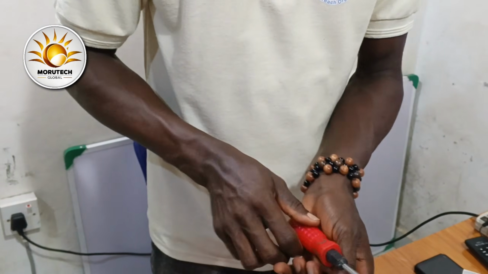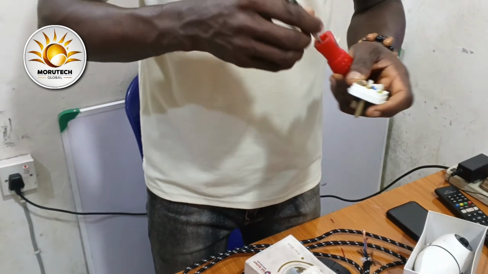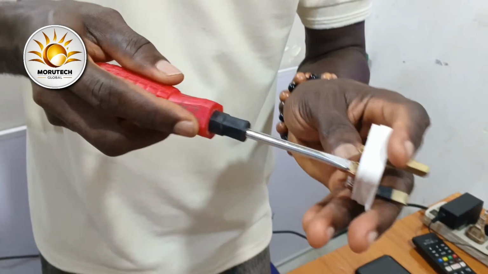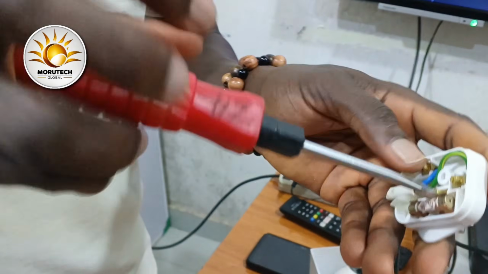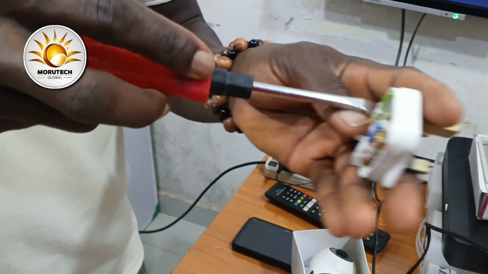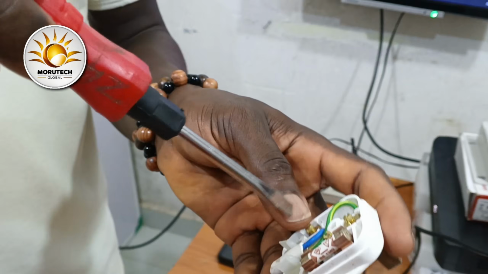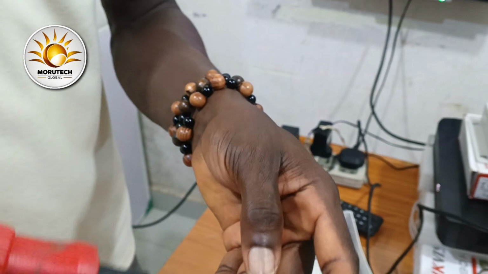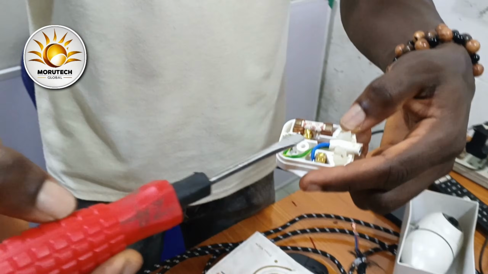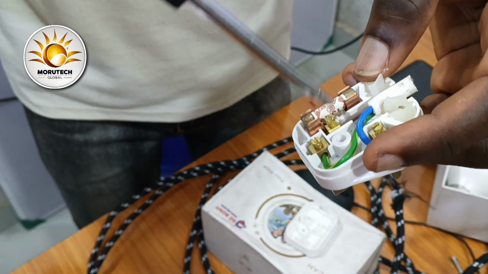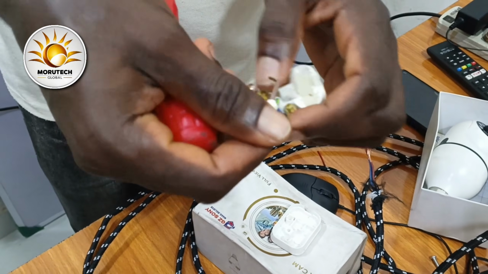So I will have to change my screwdriver to flat, because everything I have here is giving me flat, flat, and flat. So I have to change it. And so if you open this place, it's easy. What you have here, this terminal is earth. This is your neutral. This is your live. It is your live line that carries your fuse. So that is how it is being connected.